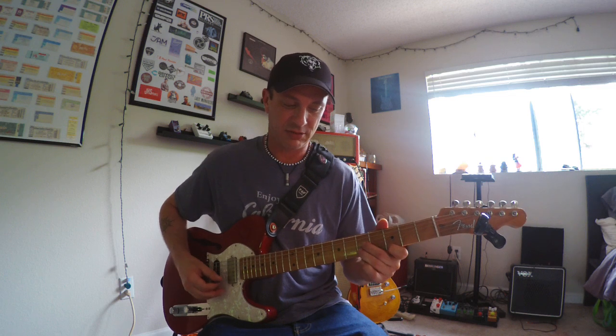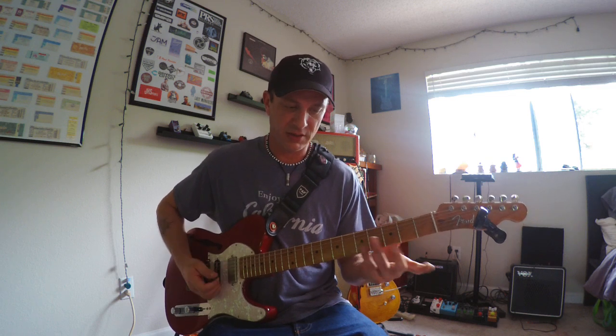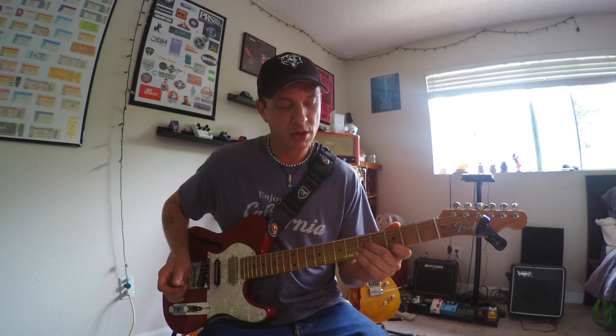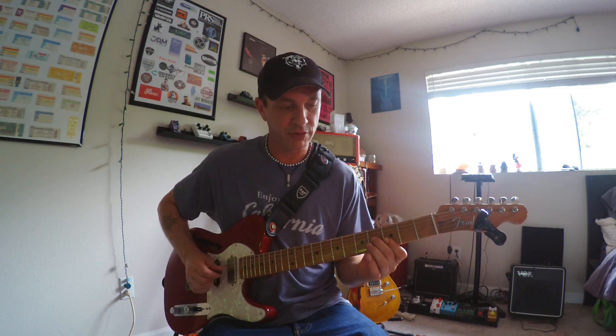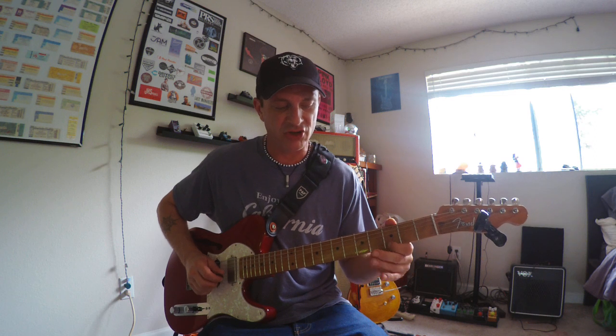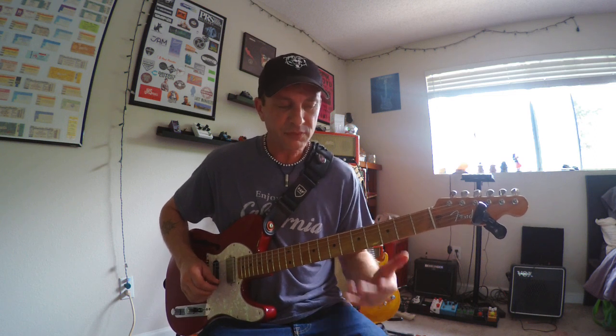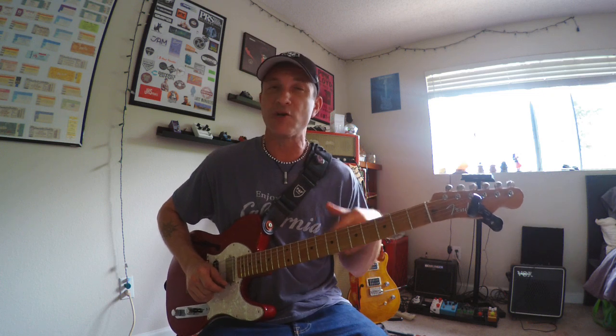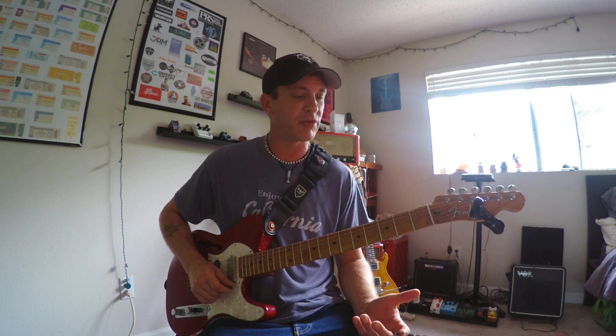That's in your C major shape right there, but it's also in your G major shape right there. So that G note, obviously you can ride through that whole part there, but if you're trying to make it sound like you're playing the changes, I would actually avoid that note right there.